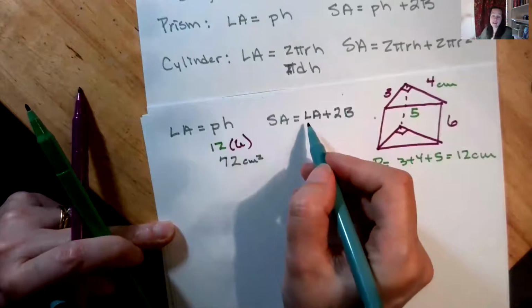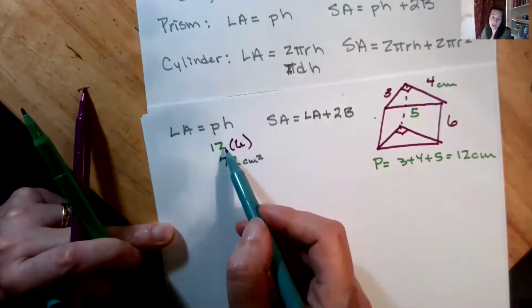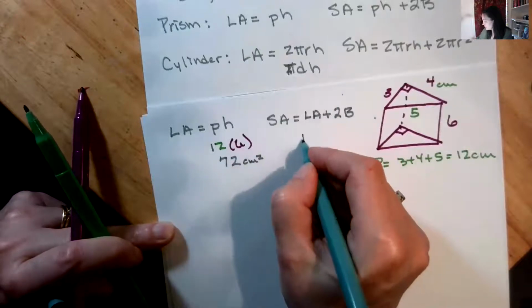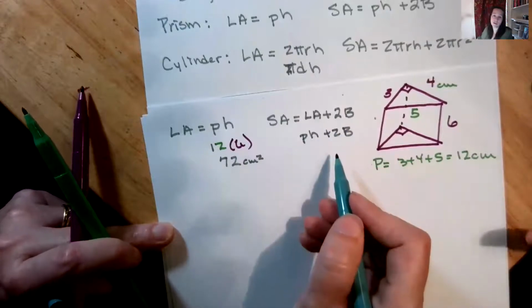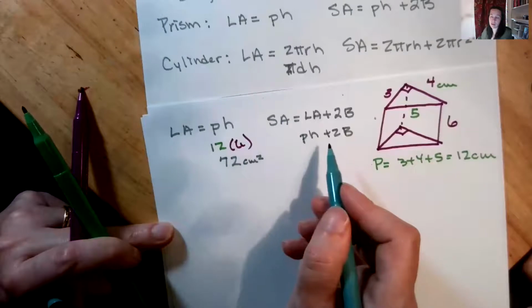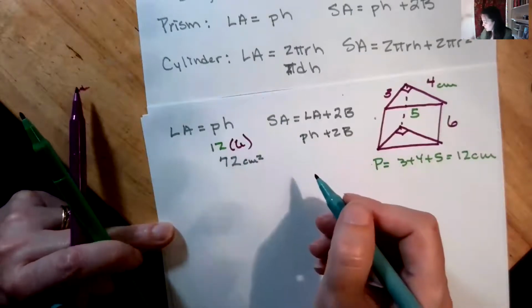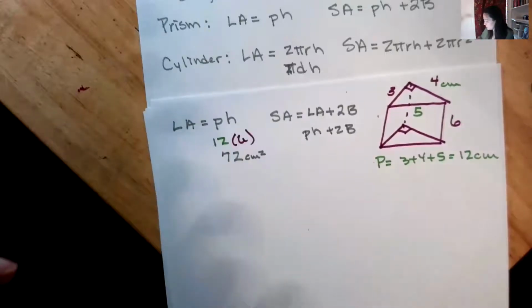Lateral area. Now, if I had a problem where I wasn't being asked to find the lateral area separately from my surface area, I would go ahead and substitute in the fact that this is supposed to be ph plus 2b. And I would do all of this at the same time instead of finding my lateral area separate from my surface area. So I'm going to pretend like we don't already know that our lateral area is 72 and go ahead and substitute in all of our information.